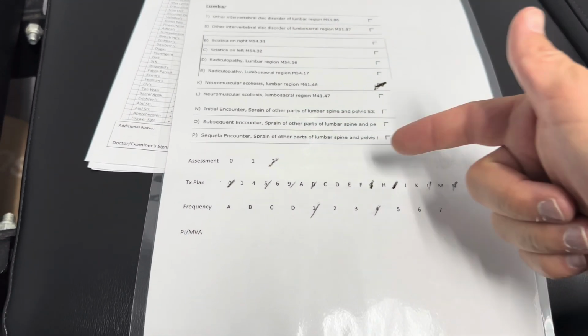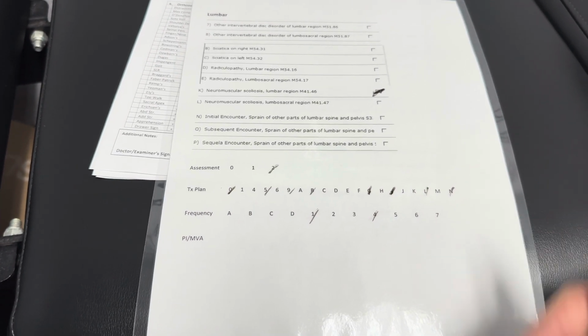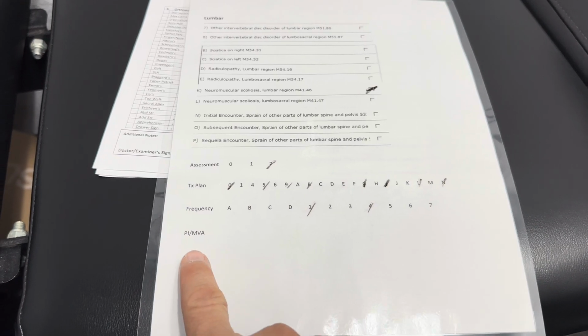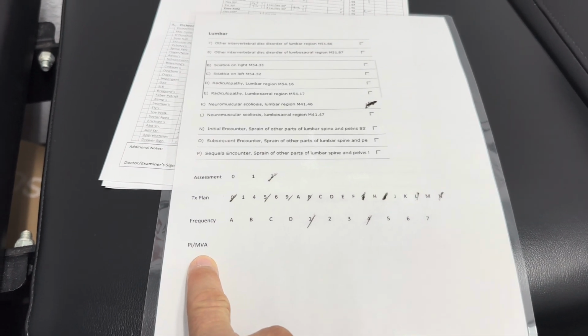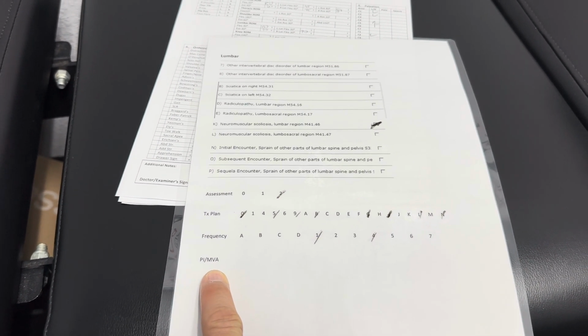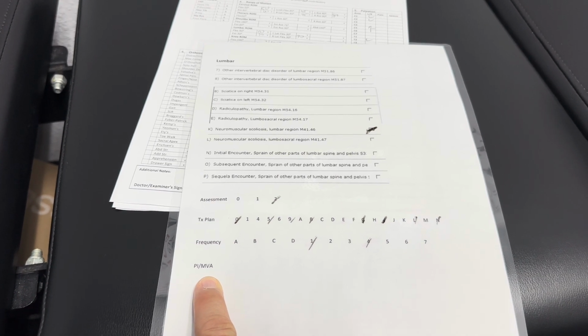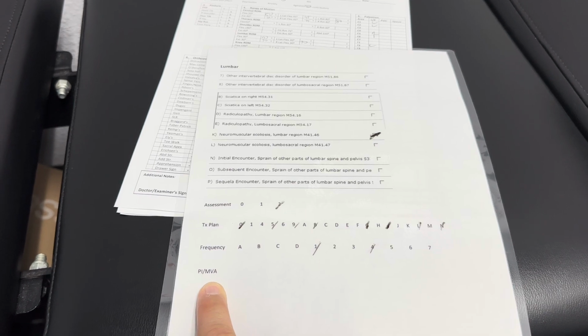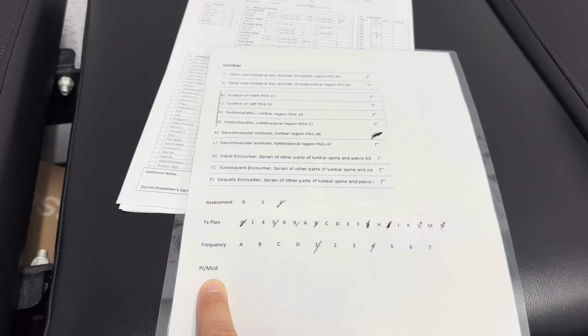And then this will be the rest of the information that you will need in order to know what to enter. Now, if you see this right here circled, that's going to instinctively tell you that you need to follow the process for writing a personal injury, motor vehicle accident, and workman's comp day one note.